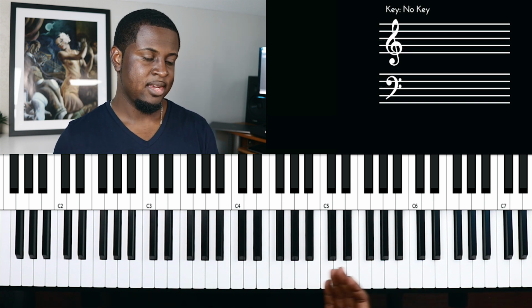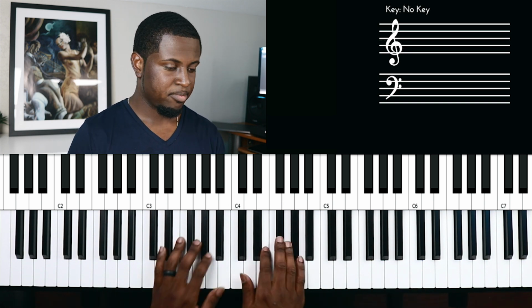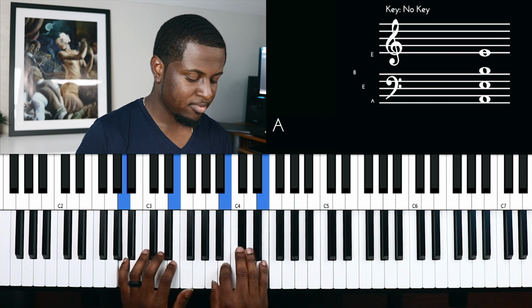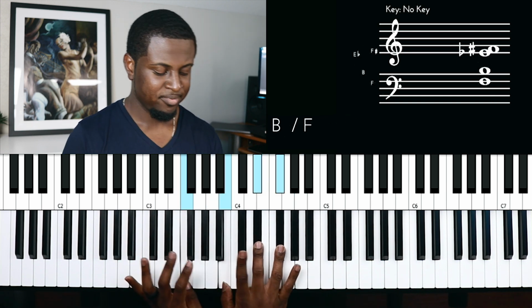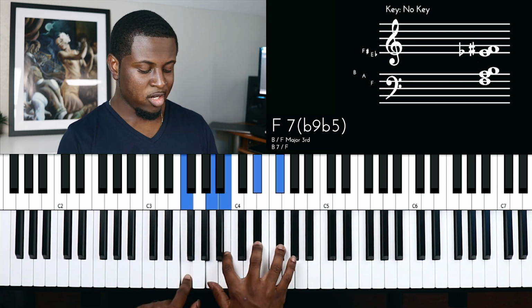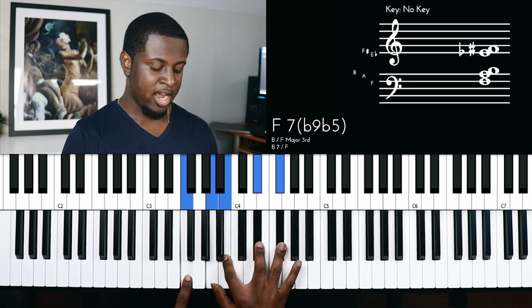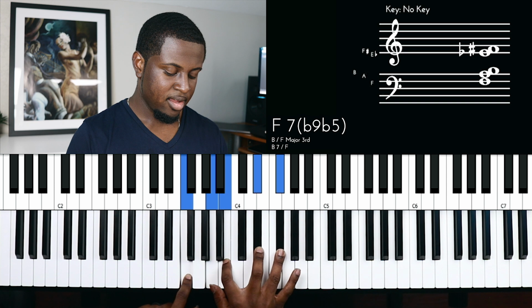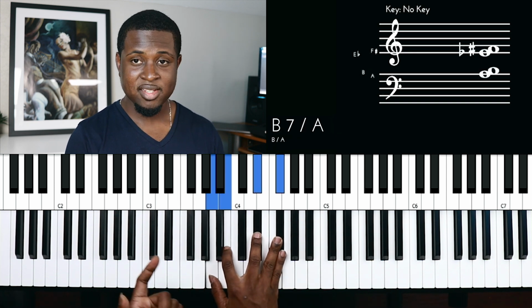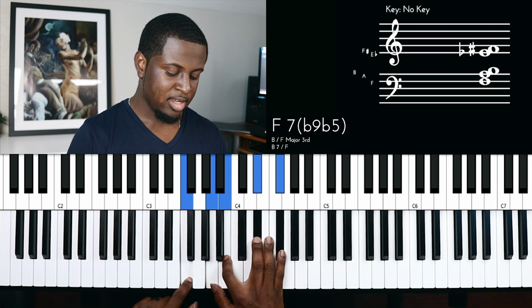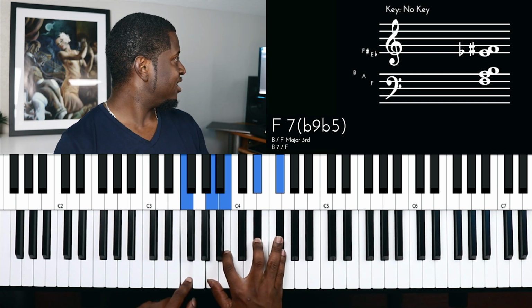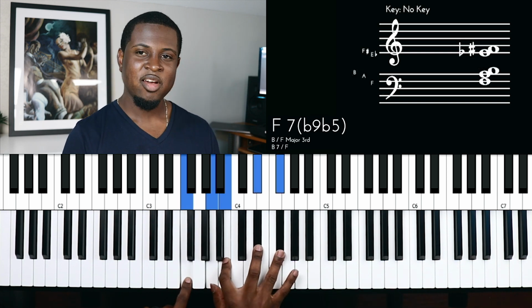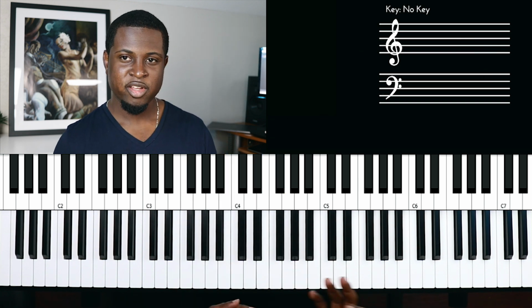Now let's look at the second phrase. Okay? All right. What chord am I using here? The truth is I have to think through the name, but you can look at this as a B7 over F, or you can look at it as, what does the computer say? An F7 flat 9 flat 5. Yeah, I never really thought of it that way. Okay, but anyway, I'll show you where the concept comes from, right?